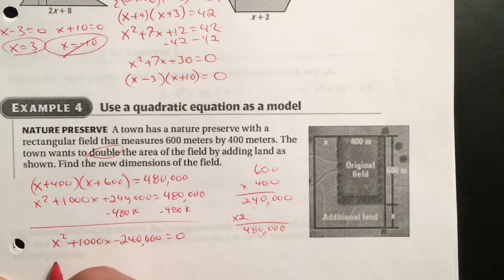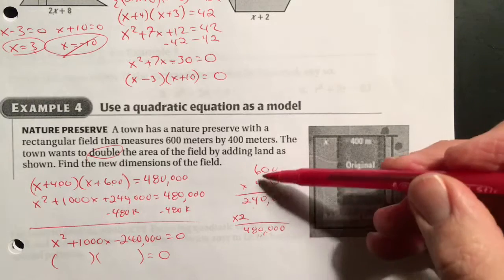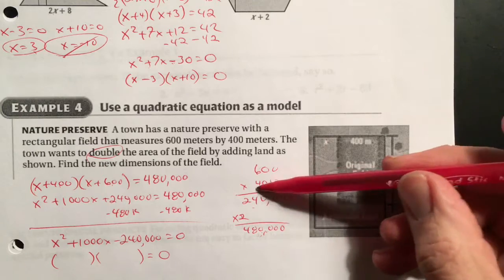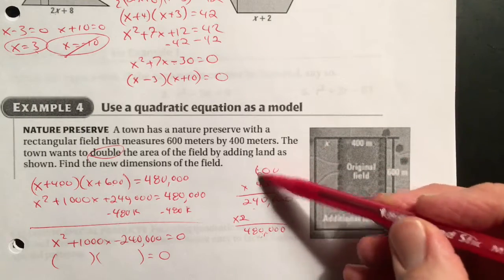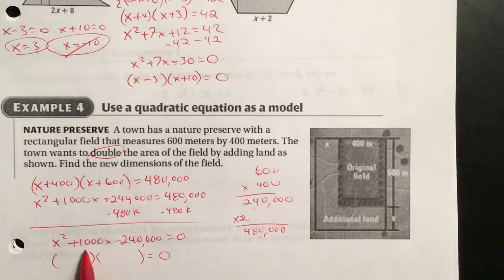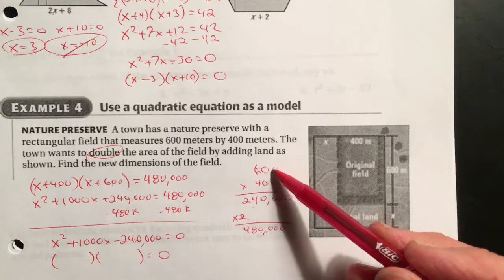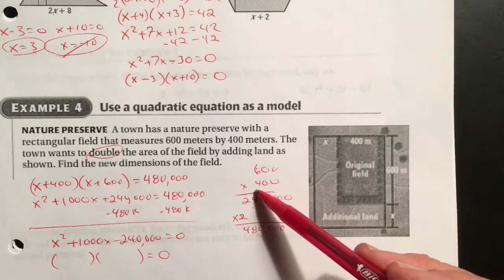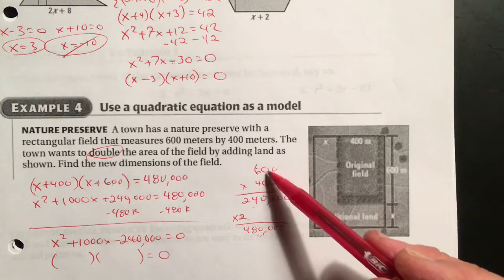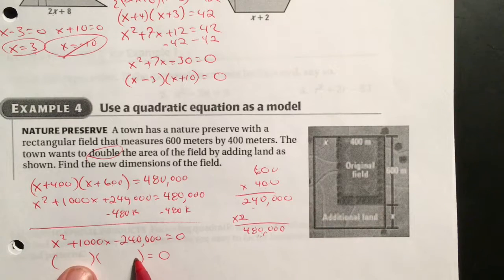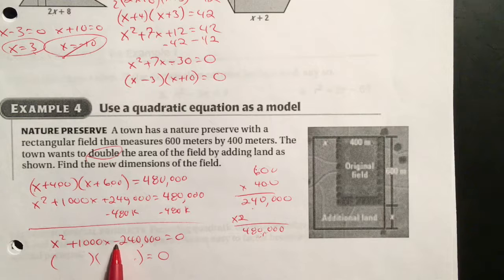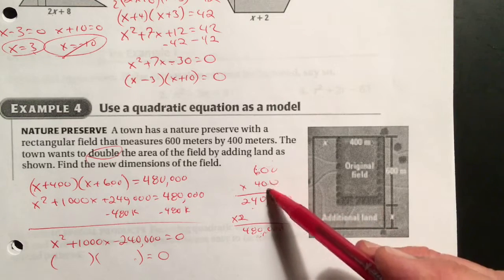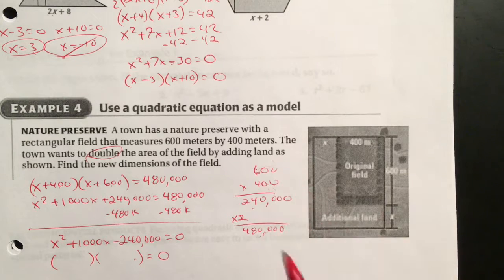So now it's time to do the reverse FOIL. And you're kind of freaking out. That's a lot of numbers. Well, look over here, where we start with 600 times 400. So just focus on the 6 and 4 to get to 24. And we need to get 1,000 in here. So this would work, 600 and 400, if we added them up. So that might be a possibility. But because this sign's a negative, these signs have got to be opposite. So these are going to subtract in one way. So it'll either be negative or positive 200. So these will not work.